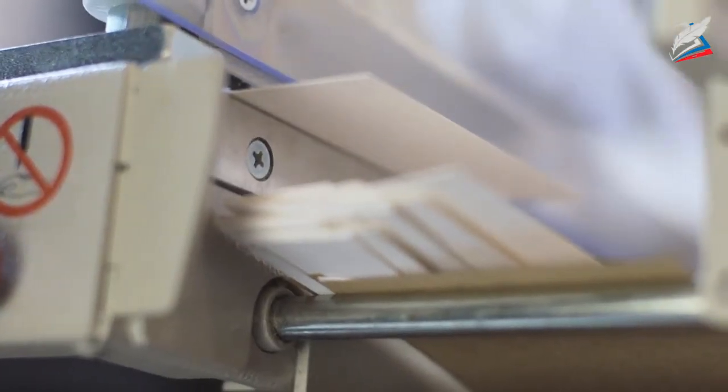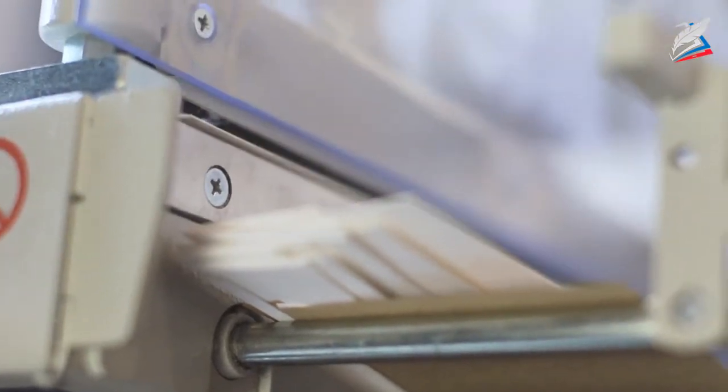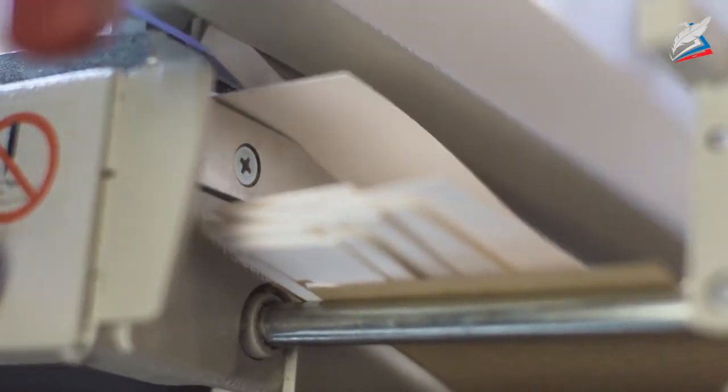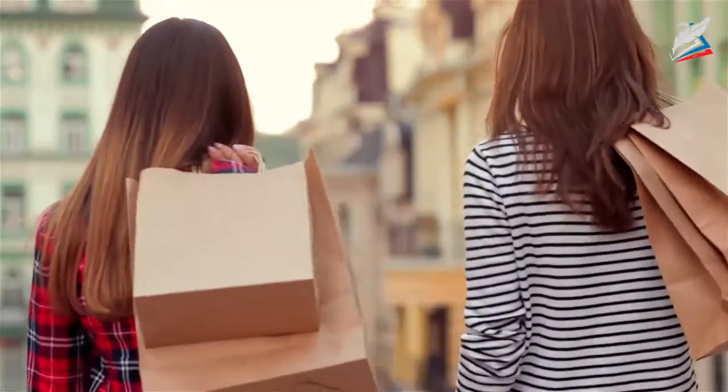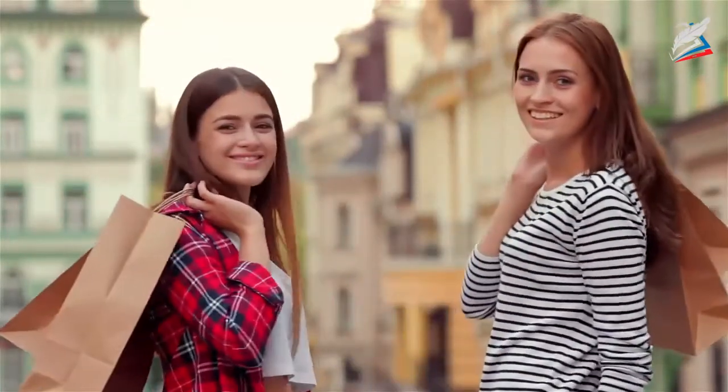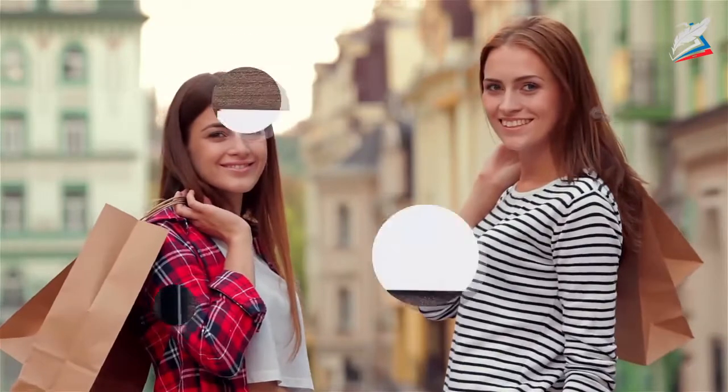Nowadays, we can see paper everywhere. We use paper bags, paper wrapping, and paperboard. We write on it and use it to create different things. To talk about paper, we need some words.